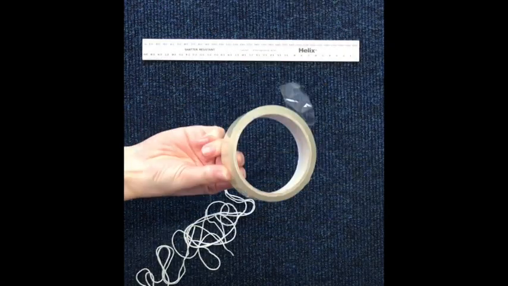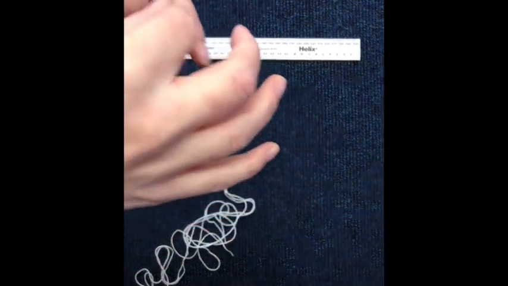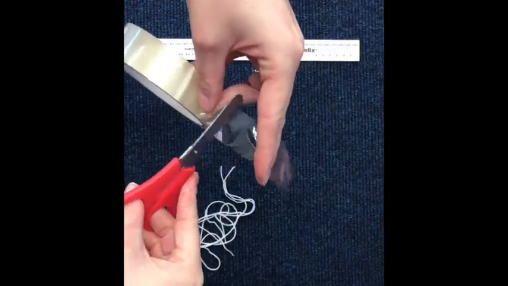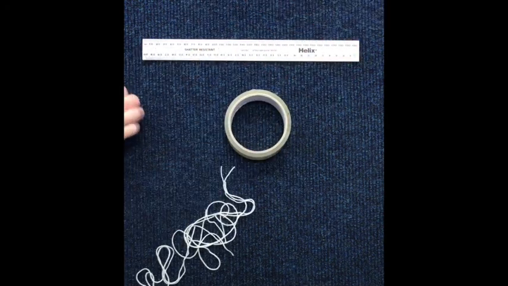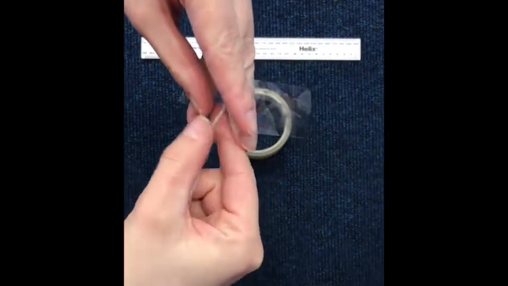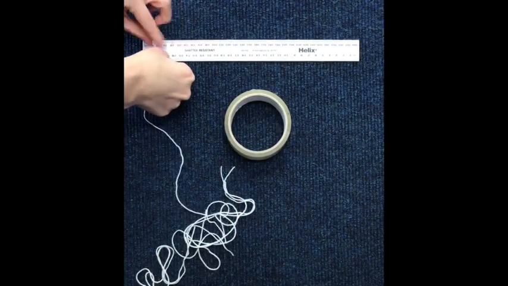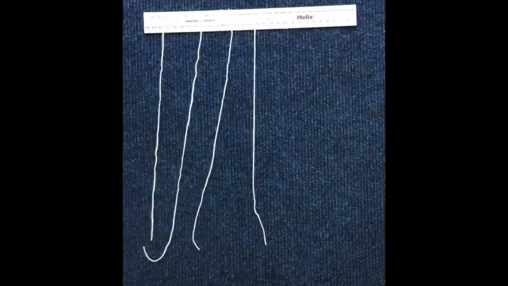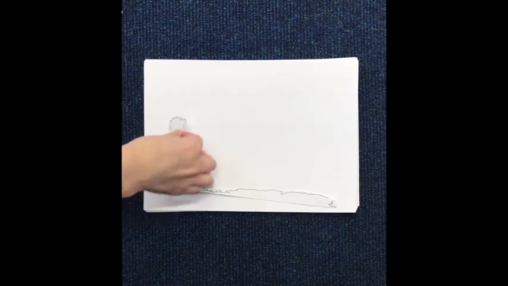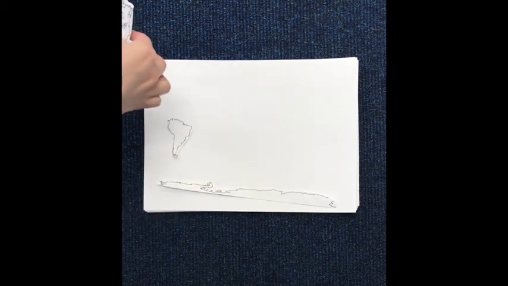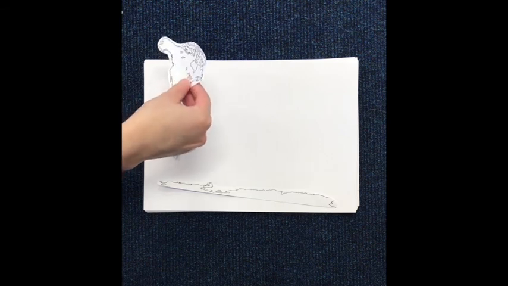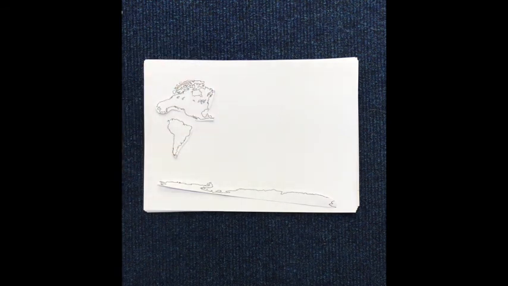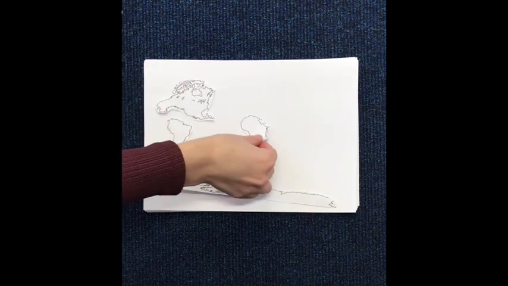You then need to take your string or wool, you need to cut 7 pieces of sellotape and attach them to your hanger or ruler. I then need you to get your continents and put them on the table ready to colour in. I'm putting mine in the correct order, but you don't have to do this as long as you space them out to colour in. I would like each continent to be a different colour.